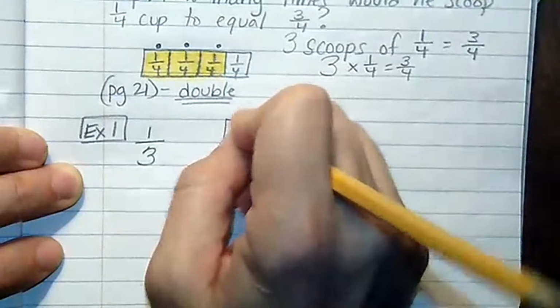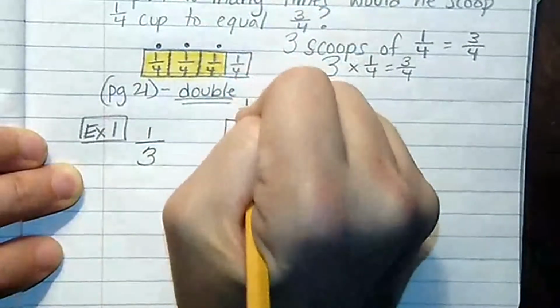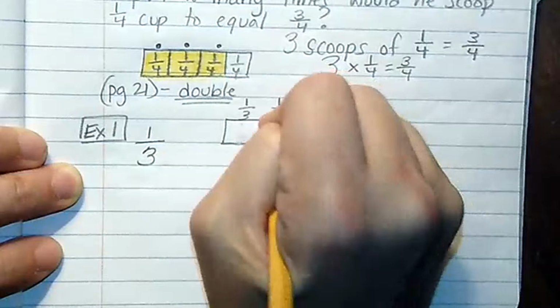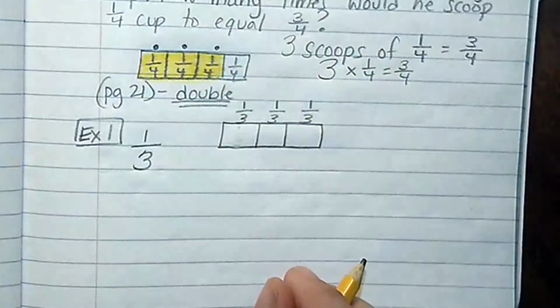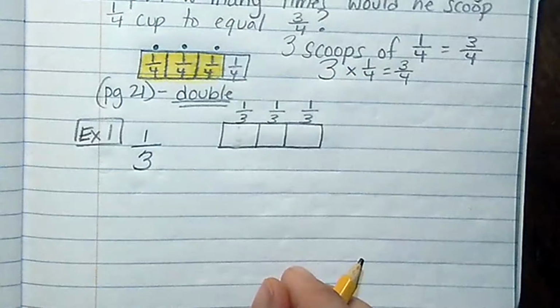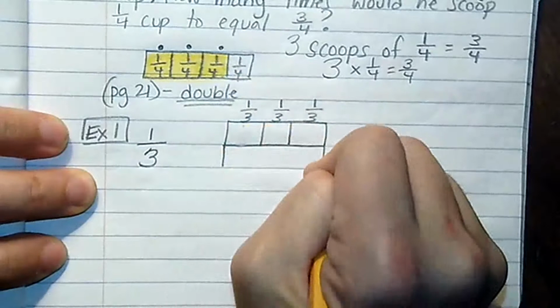You know what? For this example, we're going to put our measurements on the top. So this piece is 1/3, and this piece is 1/3, and this piece is 1/3. Now, I'm going to draw another chocolate bar on the bottom.